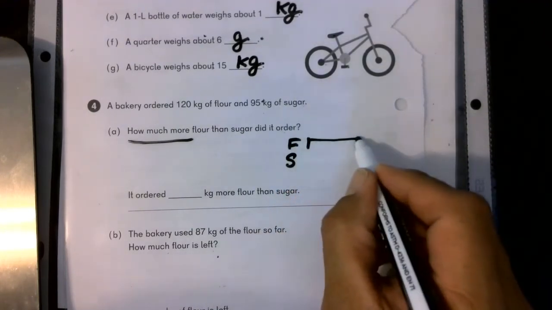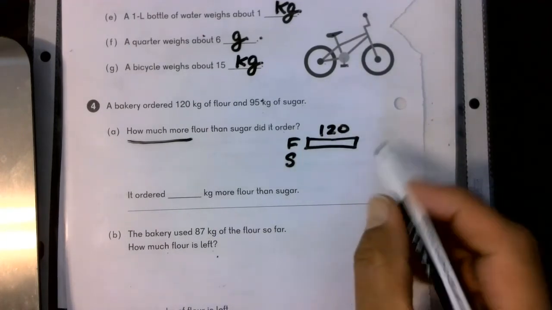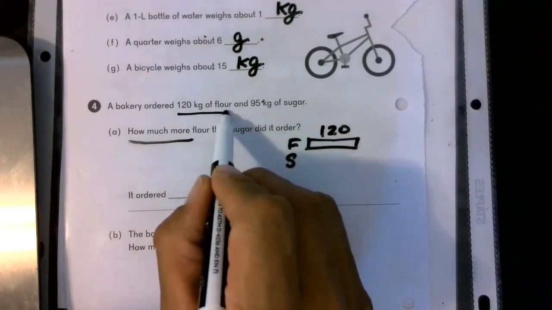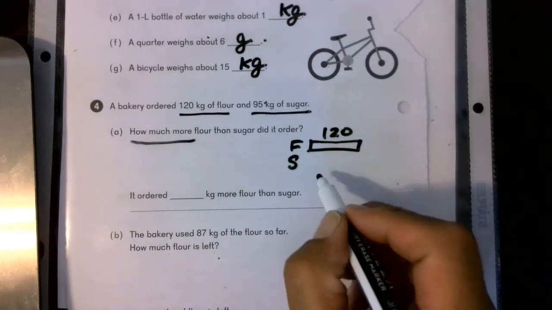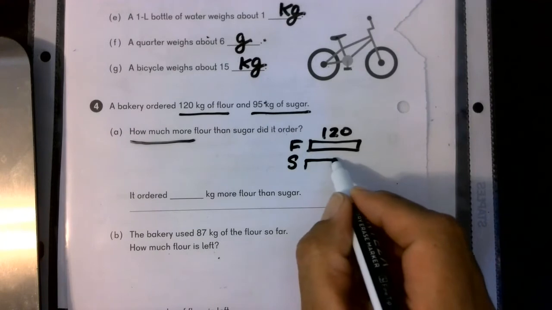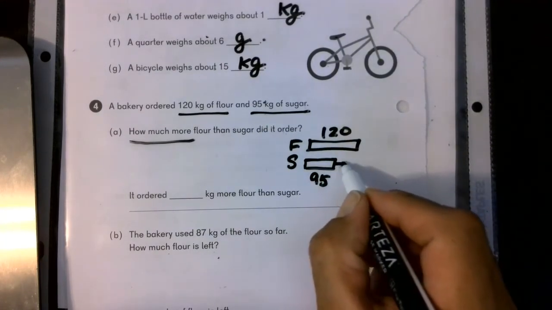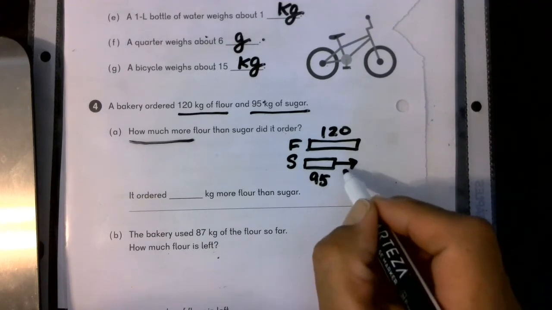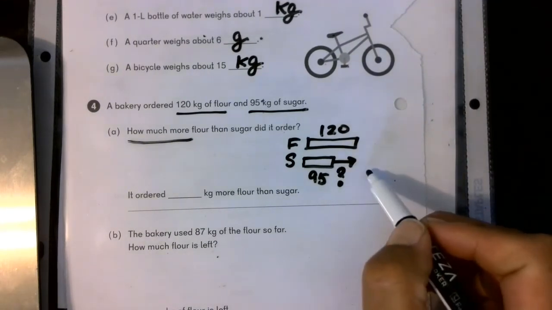So I already know this bar is going to be 120. That's the flour. And I also know that there's 95 kilograms of sugar. So this bar is going to be smaller because it's only 95. And we're trying to find this area right here. How much more?